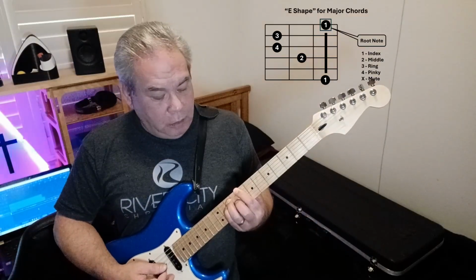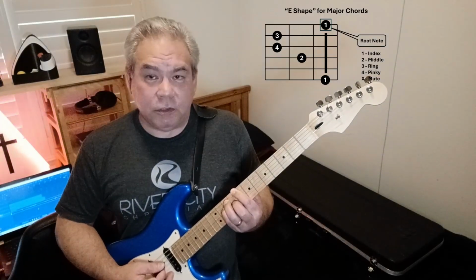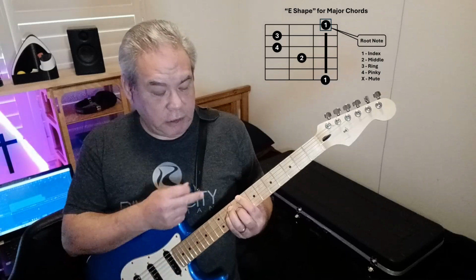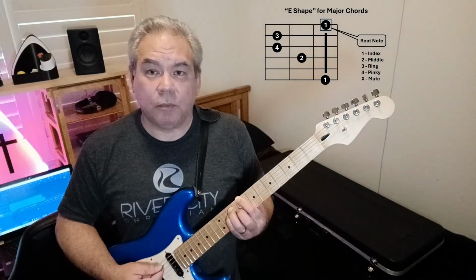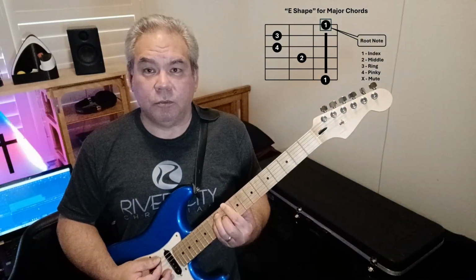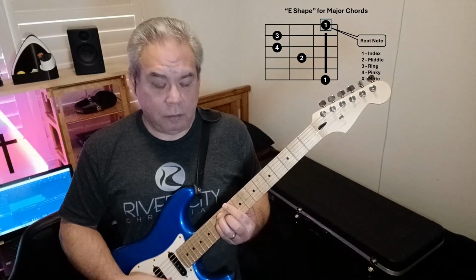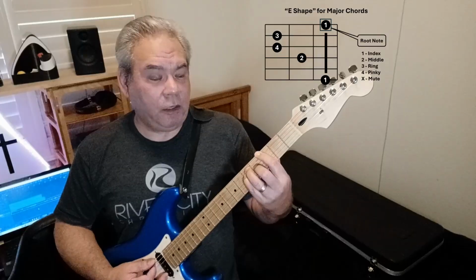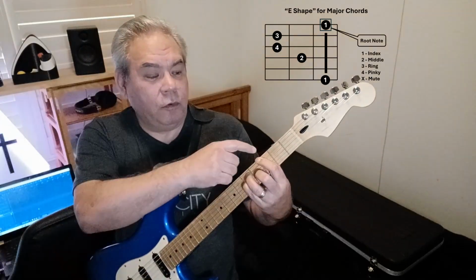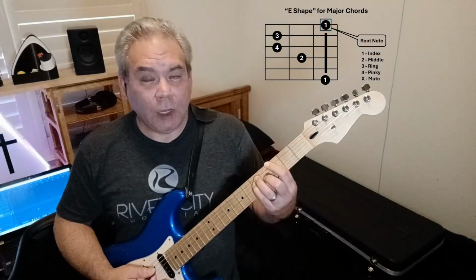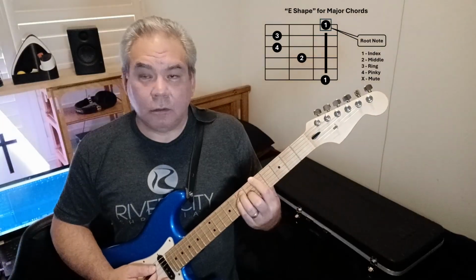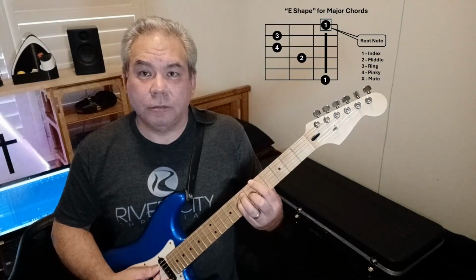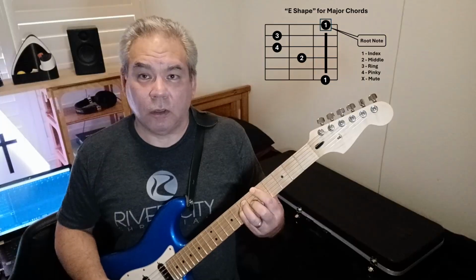Now, you can always transpose that major chord. This in particular is a C major. If you want to play a D major, just move up a whole step. Or if you want to play a G major, move down here, where your root note is a G. So that's another way of playing a bar chord, a major bar chord.